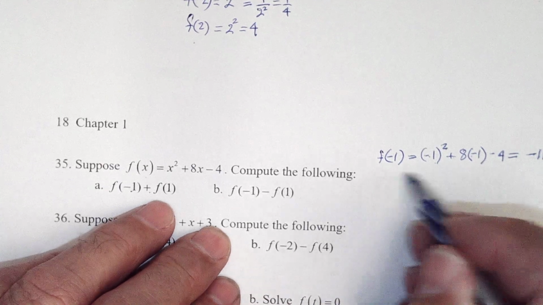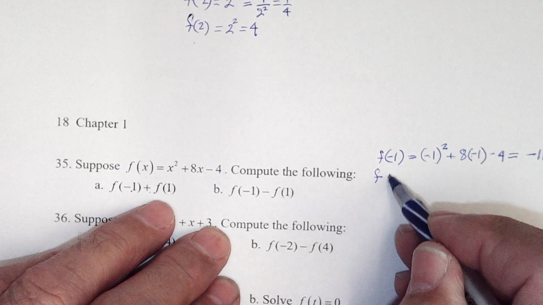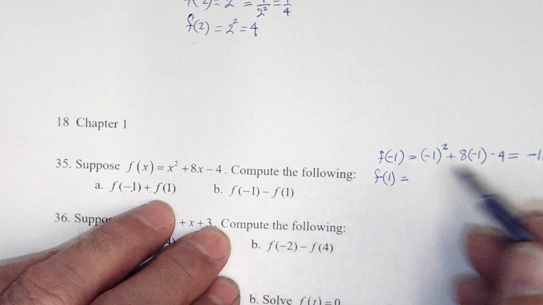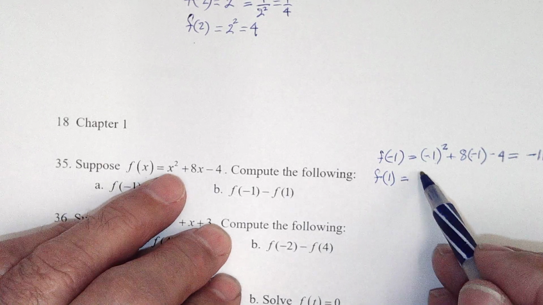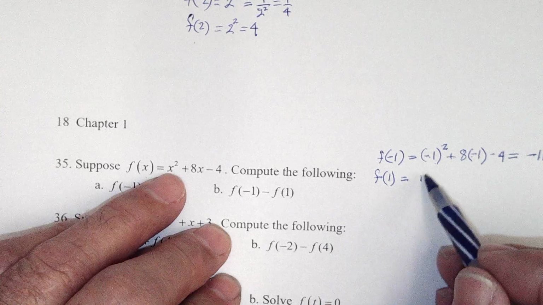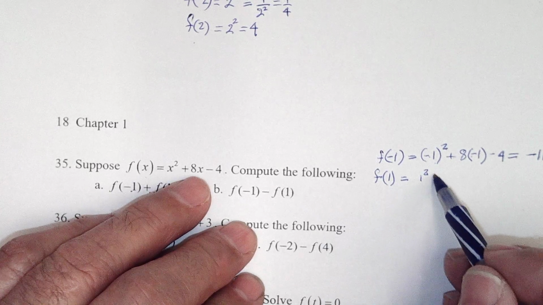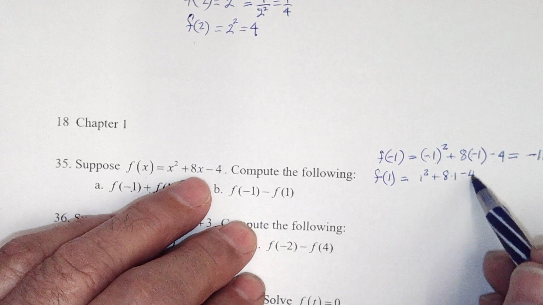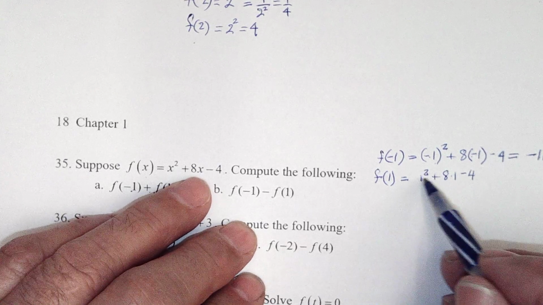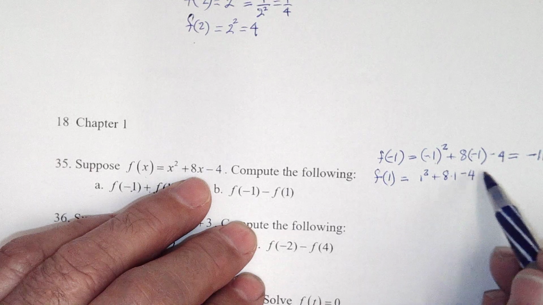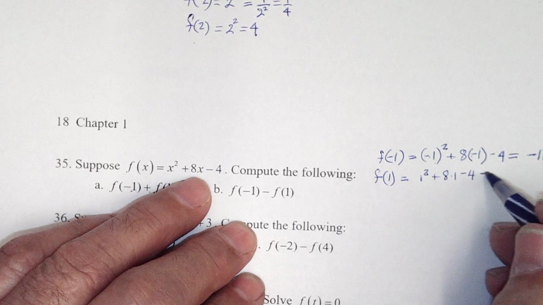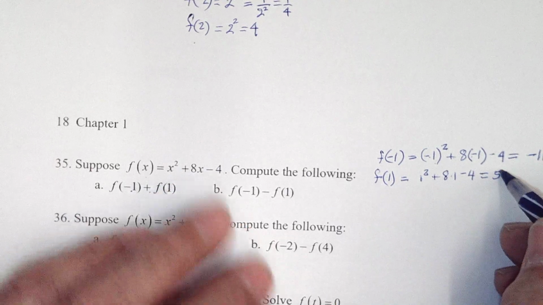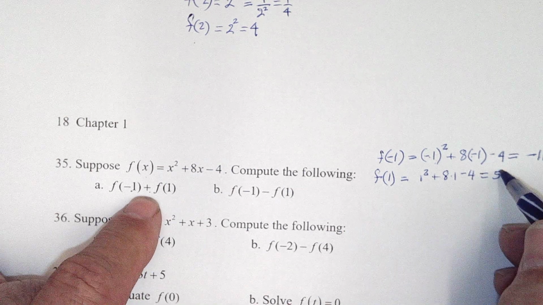And we're supposed to add to that f of 1, so let's figure out what that is. So 1 in here would be 1 squared plus 8 times 1 minus 4. 1 squared is 1, plus 8 is 9, minus 4 is 5. And then we were supposed to add those two answers.